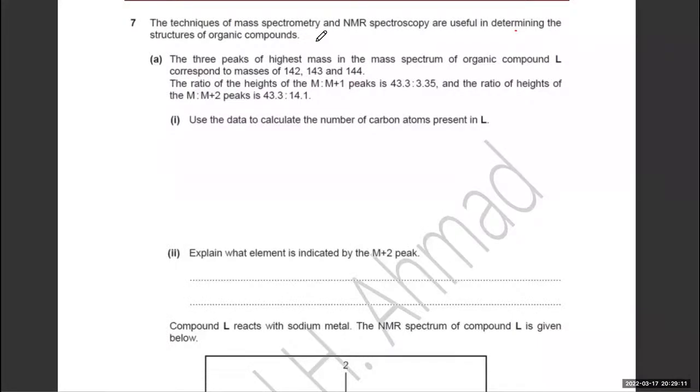First thing, in this question you have to figure out the molecule. You're given the M+1 ratio, so what information can you extract from that? It's going to be the number of carbon atoms.